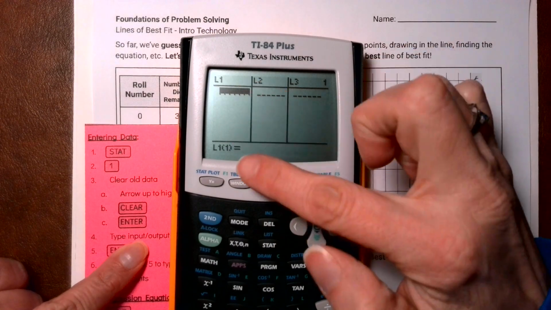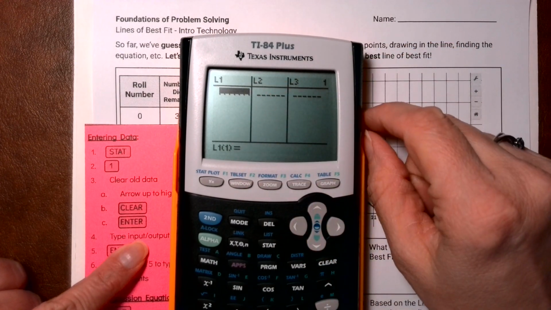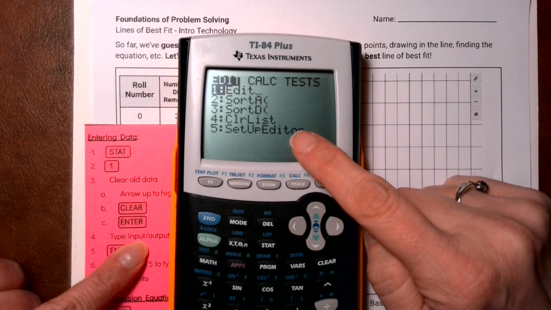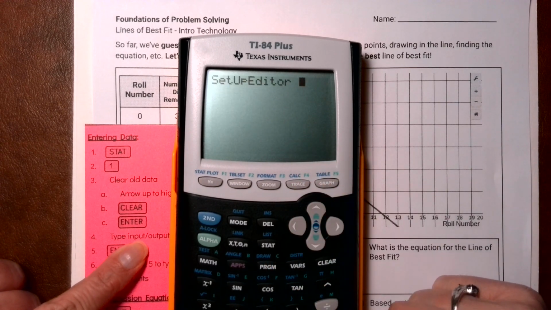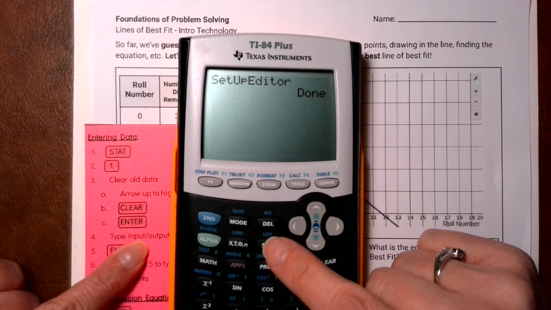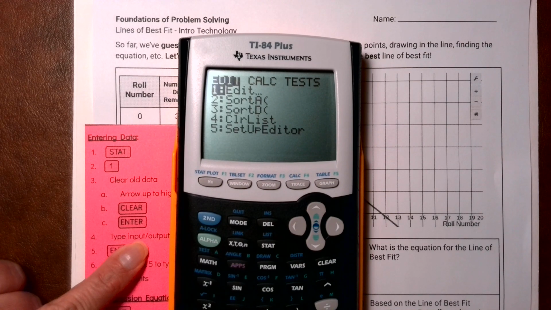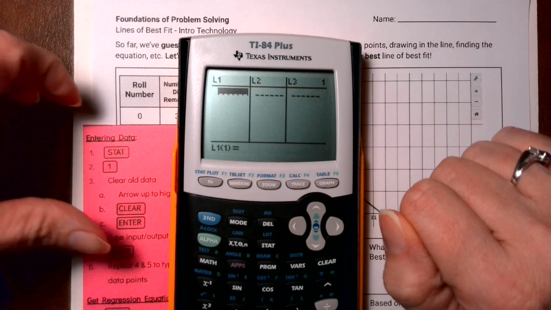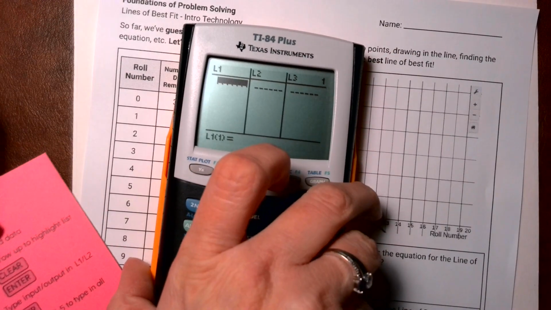If for some reason you don't have both of your columns, you can go to stat and do a setup editor. When you do that, it puts all your lists back there for you. So we're going to go back to stat, go to edit. You might still be there if you didn't leave. And now it's time to enter in the data.